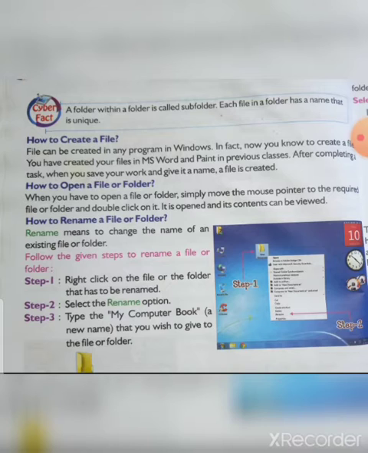First of all, you have to right click on the folder or file, then from these options we have to select the rename option and type your name. Okay, so try it at your home if you have a computer. Next, come to the next point.